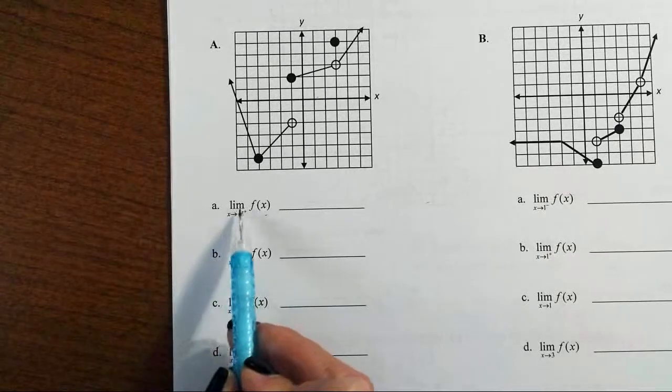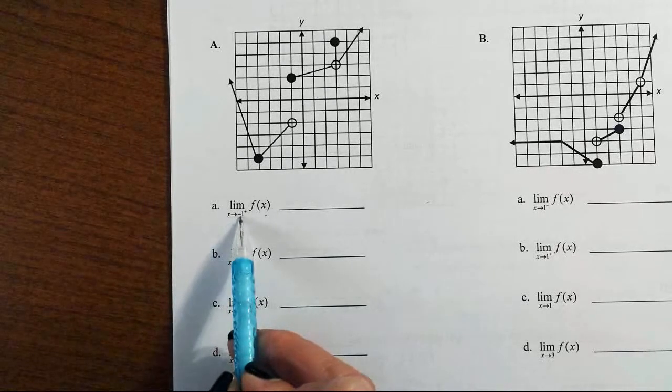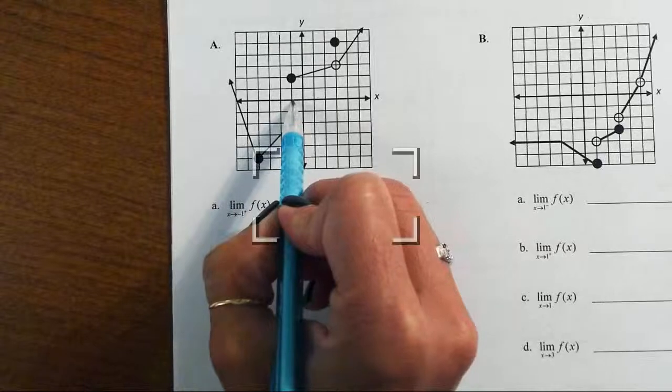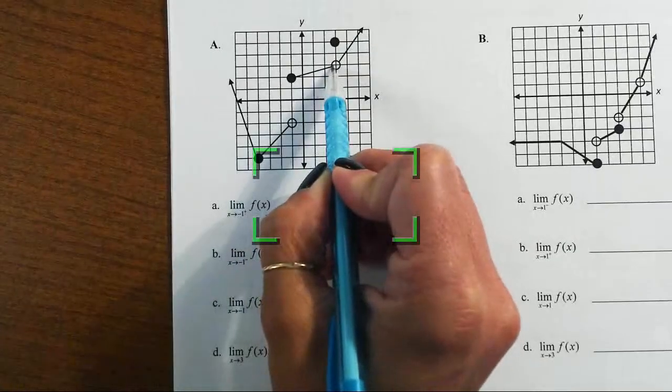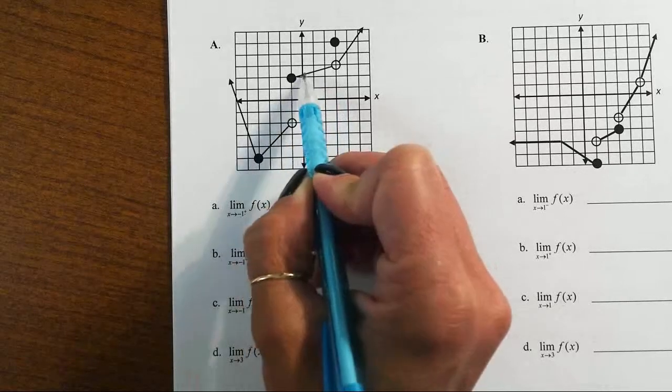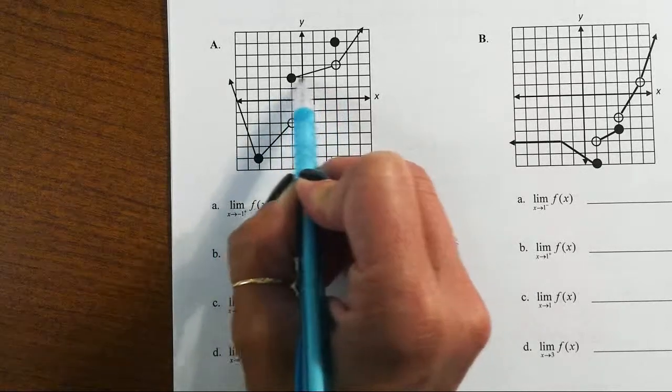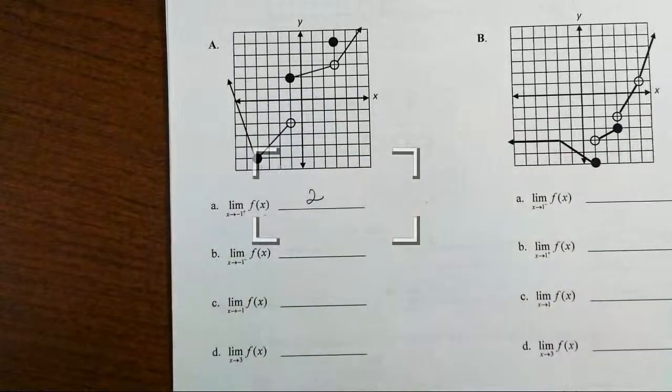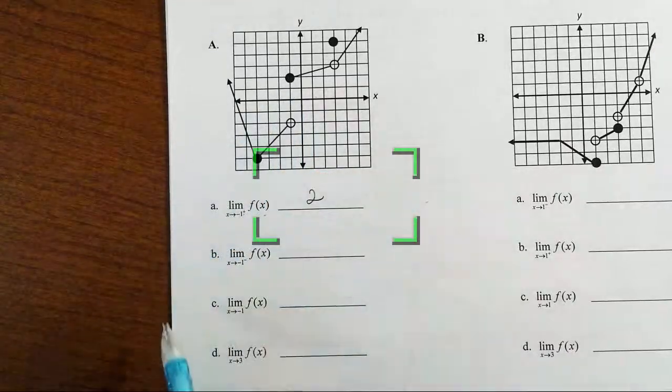We want to evaluate the limit as x approaches -1 from the right. So here's -1. We're going to approach -1 from the right-hand side. As we approach -1 from the right-hand side, my y value is approaching +2. This is +2 for y.